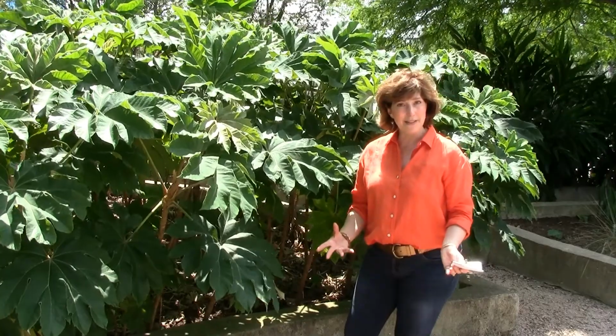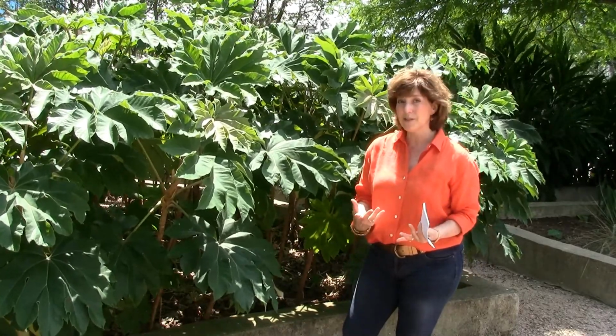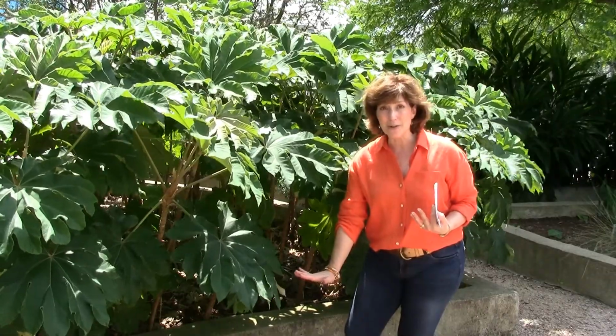I am standing amongst the rice paper plants. However, for those of you that know what rice looks like when it grows, rice is actually a grass, and it's grown in paddies, and it would be very low to the ground. So why are these called rice paper plants?